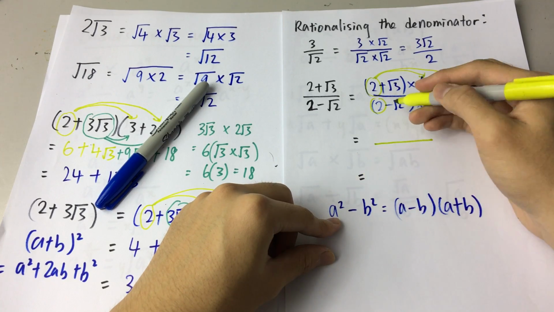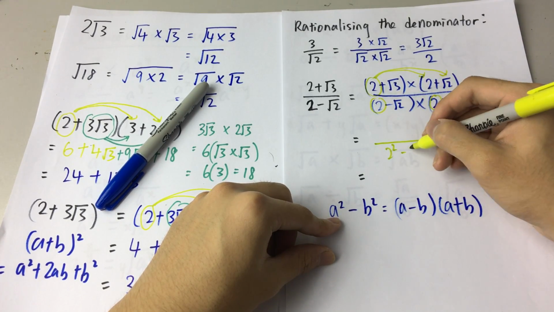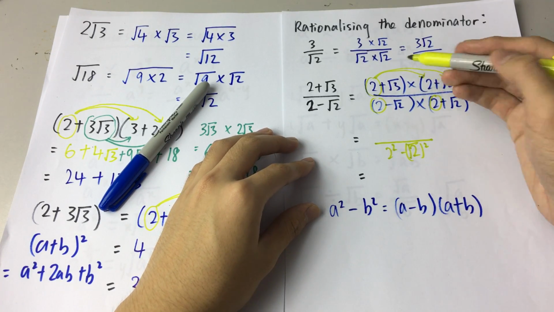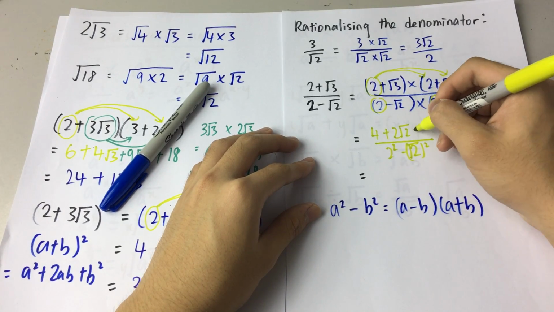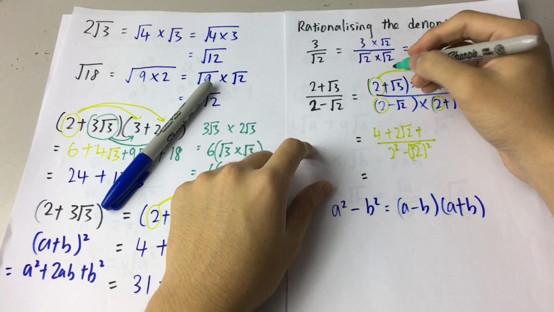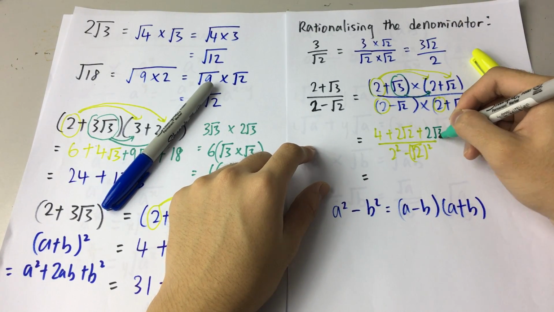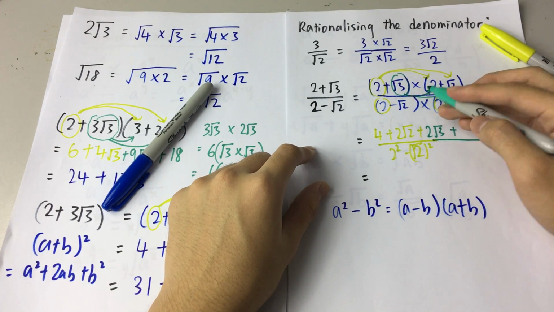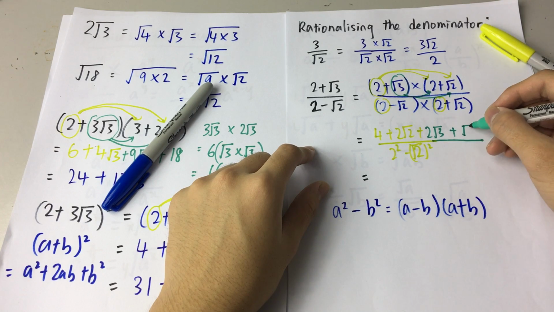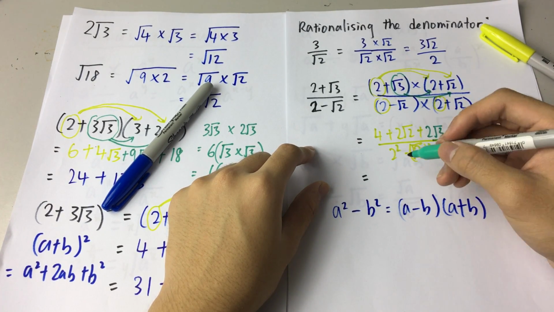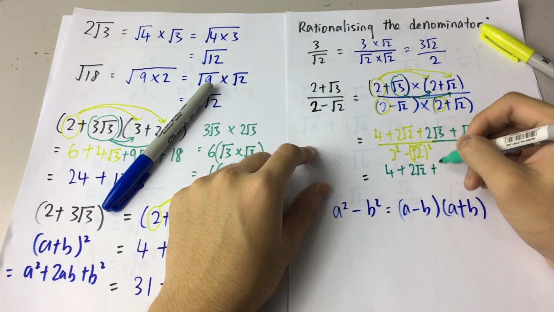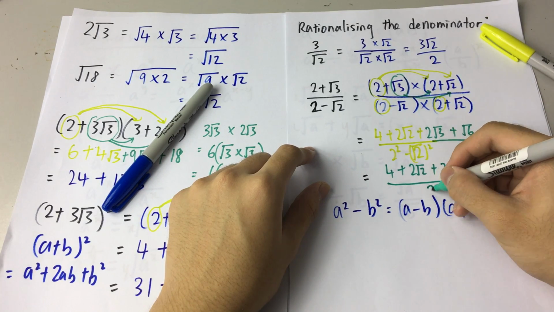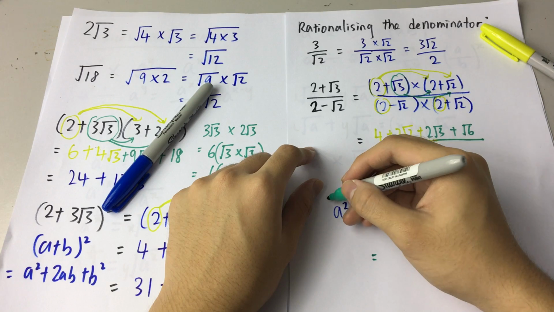So bottom, what should we get? We get a squared, 2 squared, minus 2 root 2 squared. Then we get 2 afterwards. Now 2 times 2, we get 4. 2 times root 2, 2 root 2, plus 3, 2 root 3. Go on, plus, remember root 3 times root 2, applying the formula, the properties there, we can get root 6. Simplify everything, so 4 plus 2 root 2 plus 2 root 3 plus root 6. So this one, 4 minus 2, we get 2. Now, leave this aside.